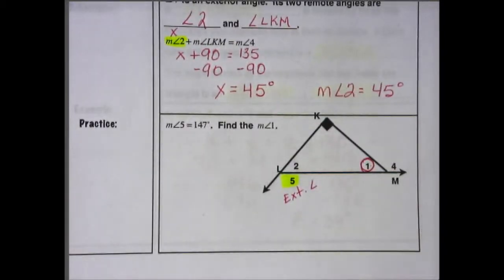Okay, you should have had time to finish your problem. Hopefully you got an answer and you tried to work out the problem using the information you know and the notes from this section. Bring it with you to class tomorrow and we'll go through it and make sure that you were able to complete that problem and that you understand the concept of exterior angles of a triangle.